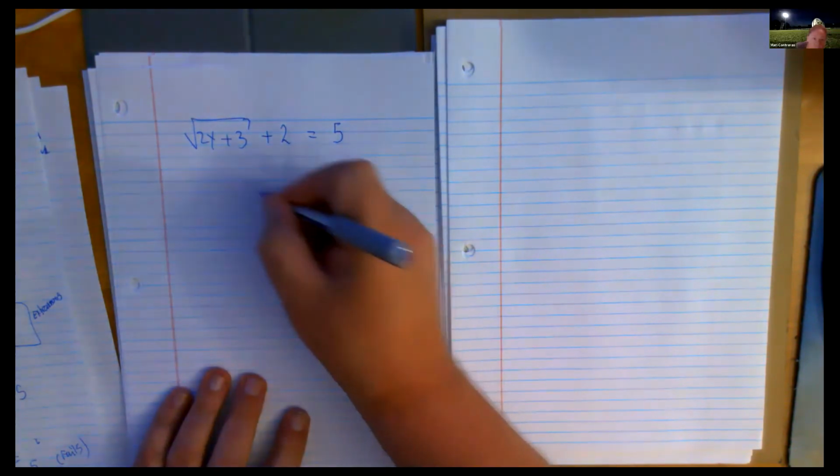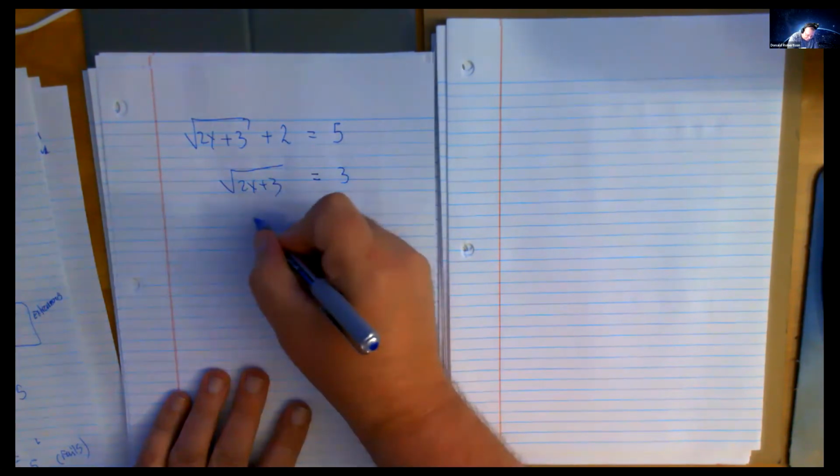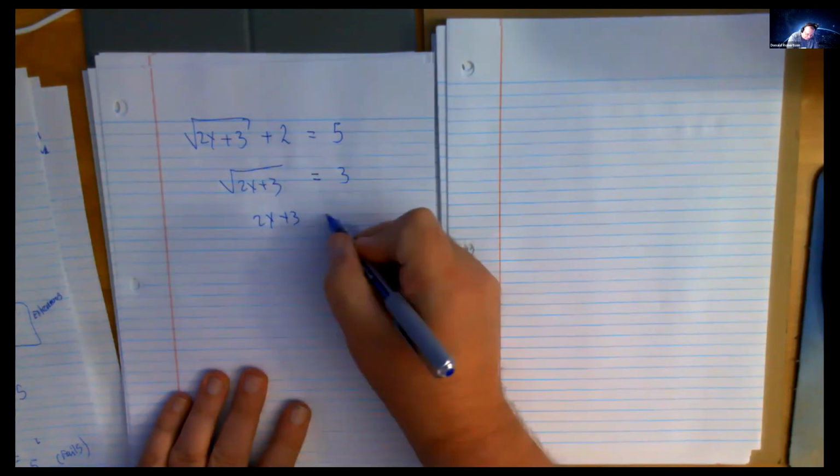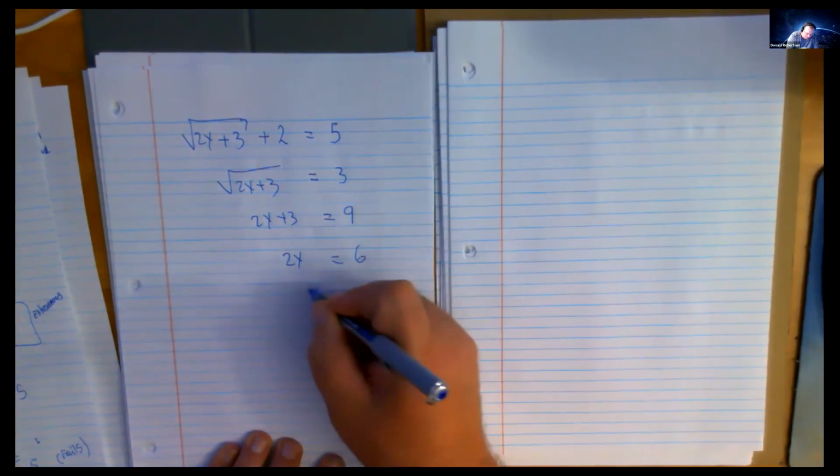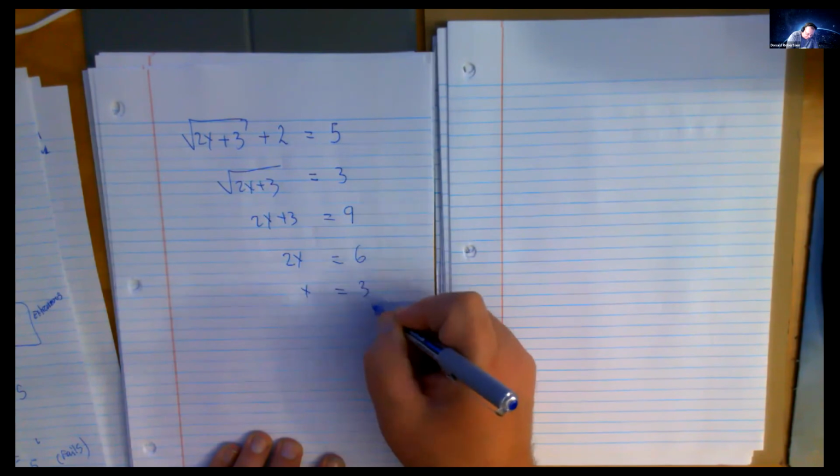Okay, so we're going to be looking at this fella. Would you agree that you would square both sides next? 3 squared is not 6. 3 squared is 3 times 3, it's 9. Subtract 3 from both sides. Hey, at least we got an answer that's not 2. Okay, we got a solution.